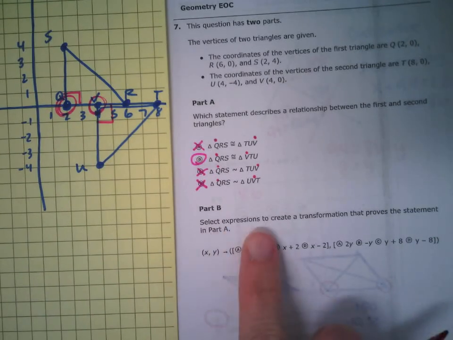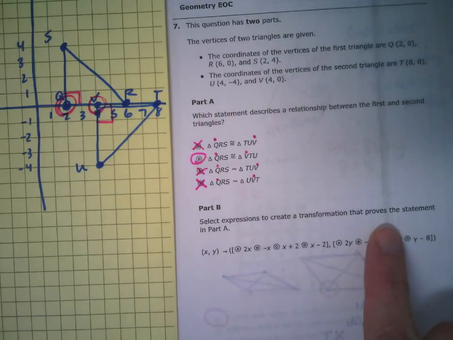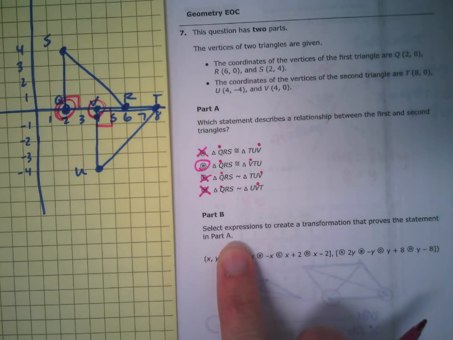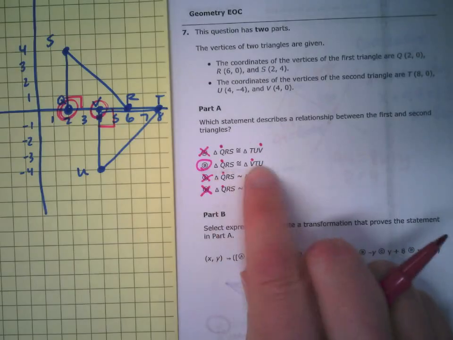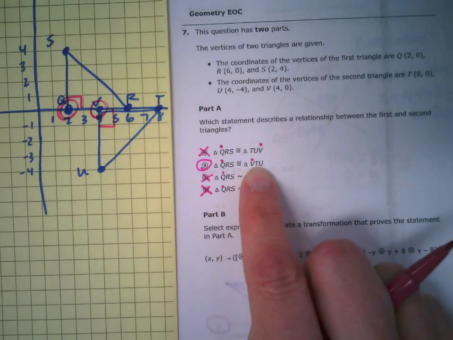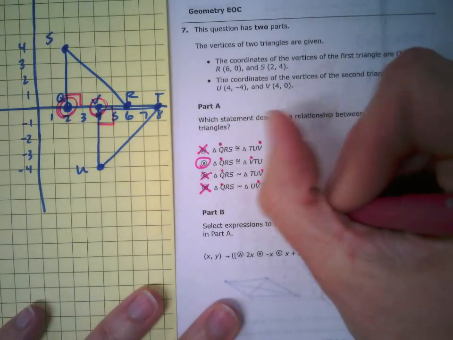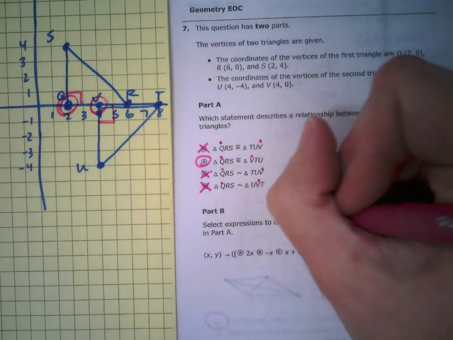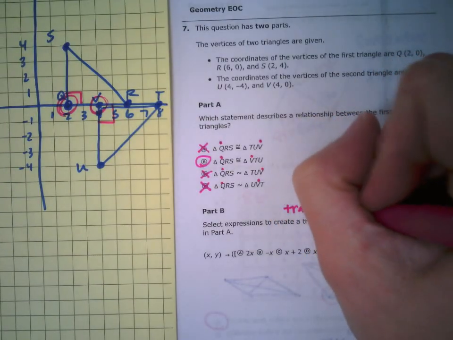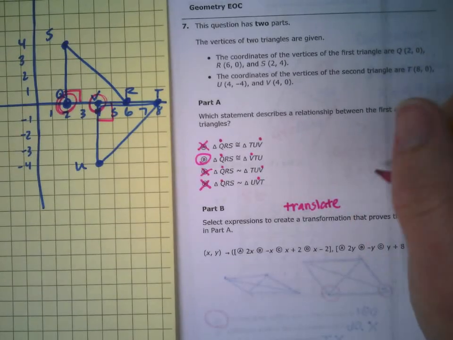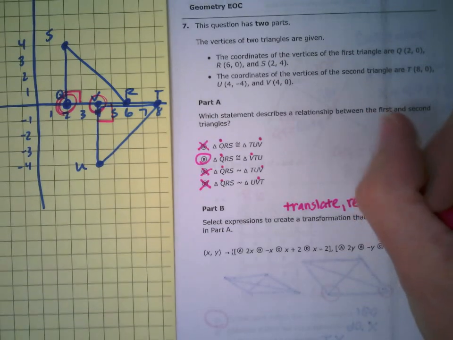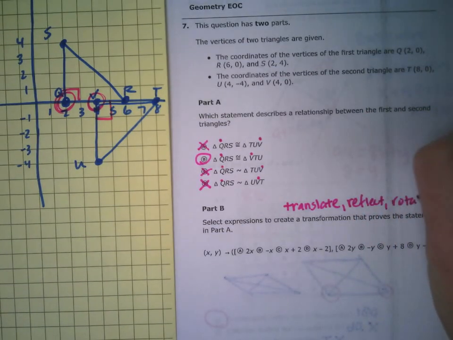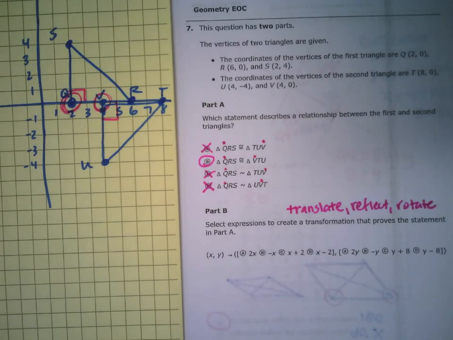Okay. Part B says select the expressions to create a transformation that proves the statement in part A. So I want to prove that these triangles are congruent to each other. Congruency transformations are going to be transformations that keep them the same shape with exactly the same size. That's if I translate, if I reflect, or if I rotate. If I see a dilation, they are not going to be congruent to each other.